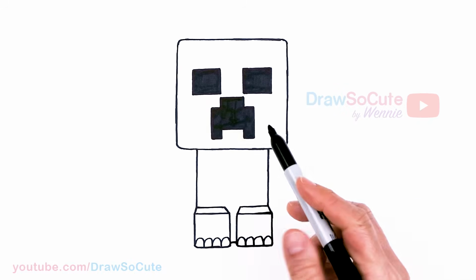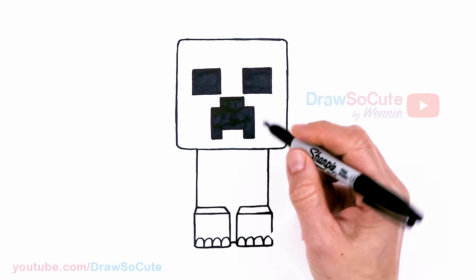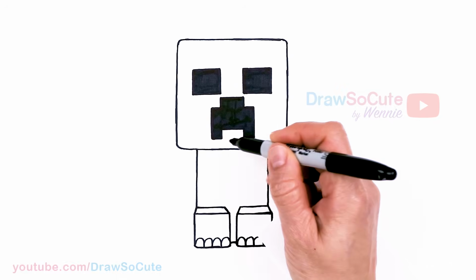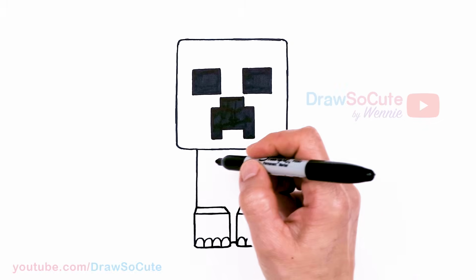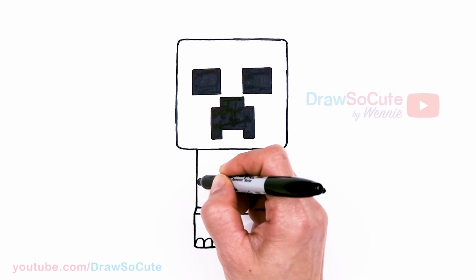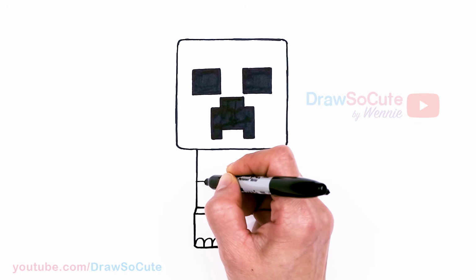And then in terms of the texture for this creeper, you can do this when you're coloring, just put in a bunch of different color squares of green, different shades. But I just want to kind of put in a little line right here so we know that there's these squares of different greens.